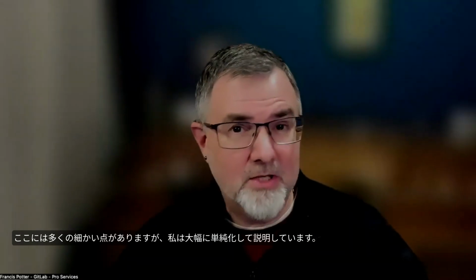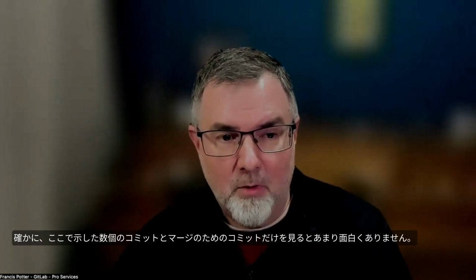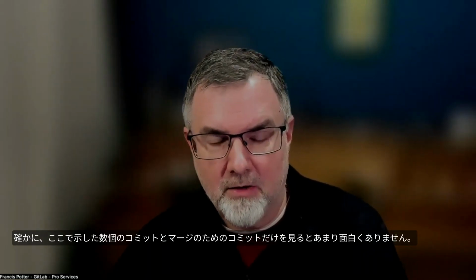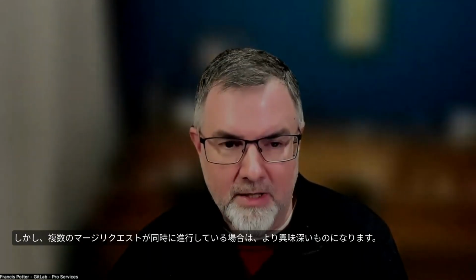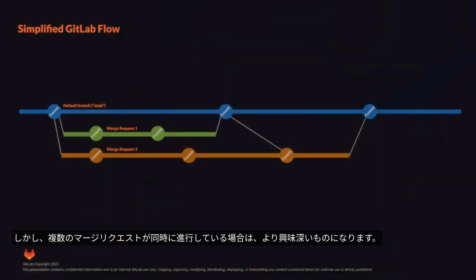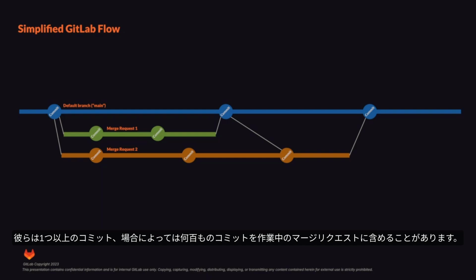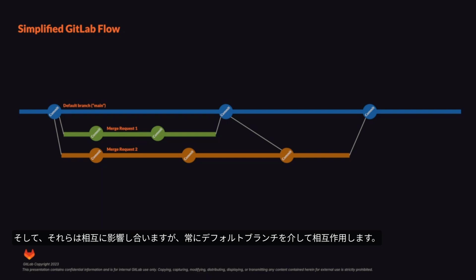Now, there are a lot of nuances here. I'm way oversimplifying it, but this gets you the basic point across. Now, obviously, this is kind of boring because I just did a couple of commits here and then another commit for the merge. But it gets more interesting when you have multiple merge requests happening at the same time, because then you have individual developers or sub-teams working on different features, different bugs, different changes, and they might have more than one commit. They might have many commits, even hundreds of commits in their merge request as they're working, and they can interact with each other, but they always interact via the default branch.